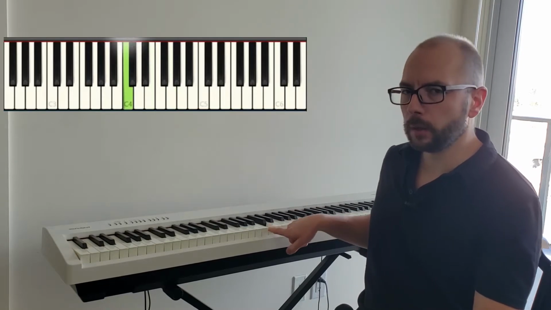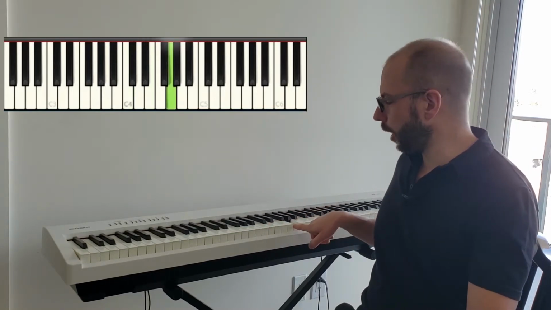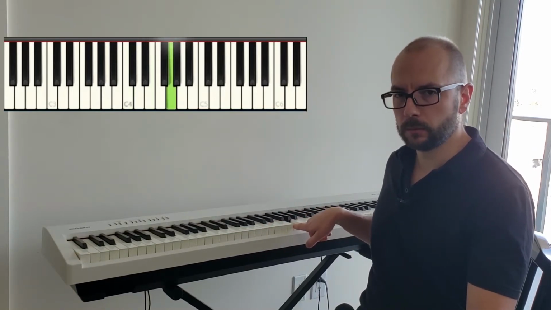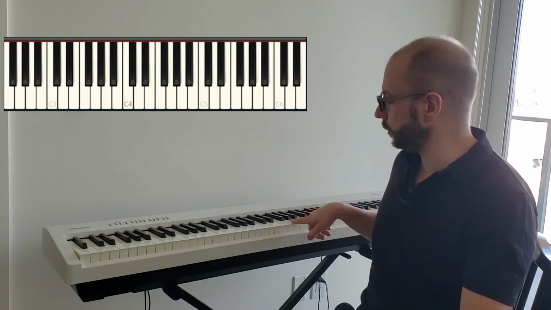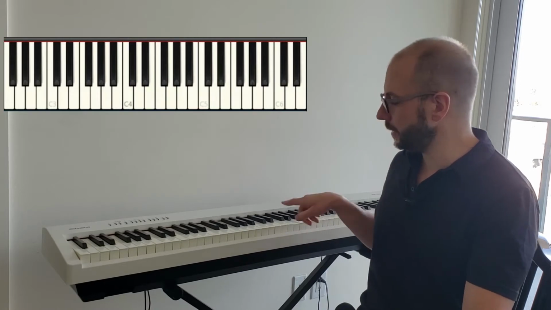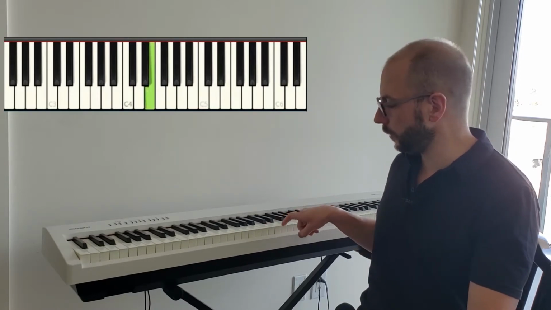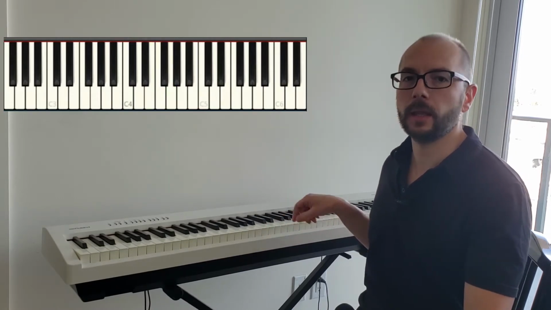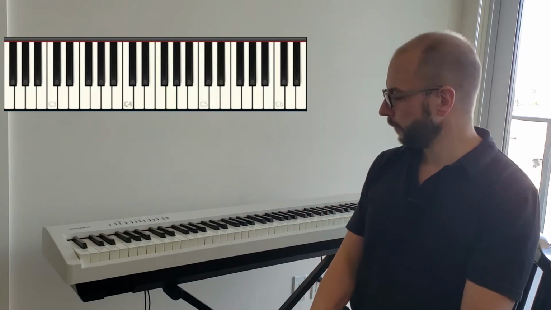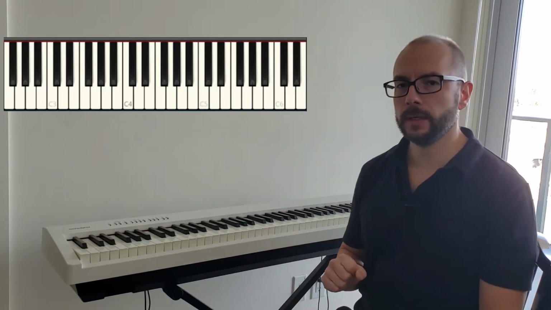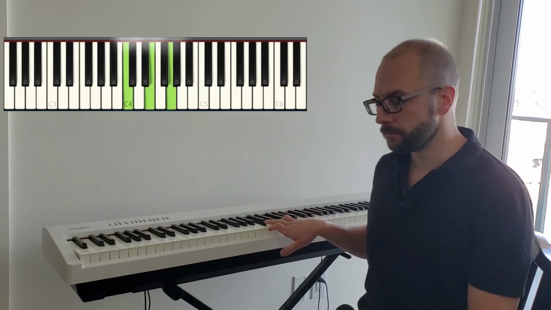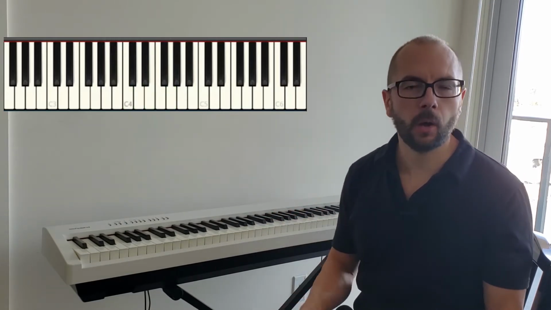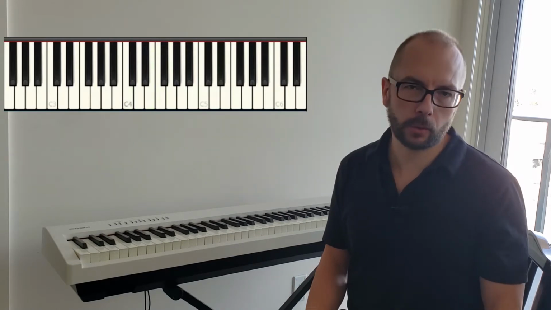But from the bottom key to the top key on a piano, or bottom tone on a violin to the top tone, is what's called 1, 2, 3, 4, 5, a fifth. So knowing that a chord is made up of a third and a fifth is basically all we need to know to figure out our chords.